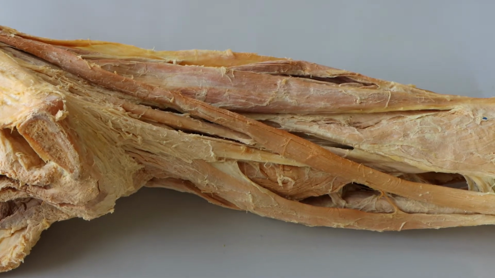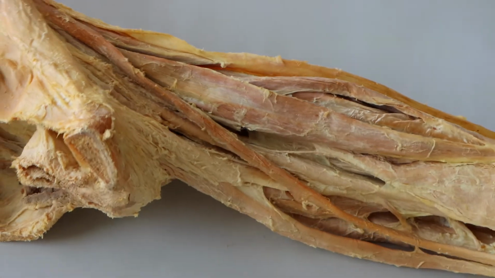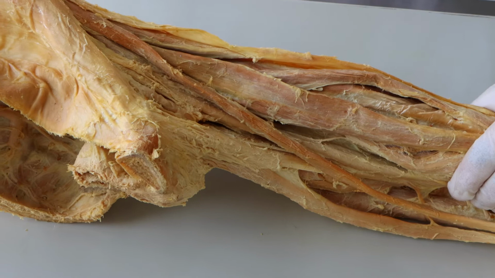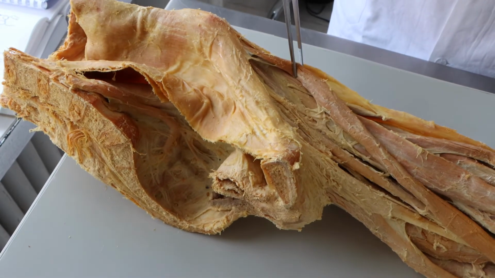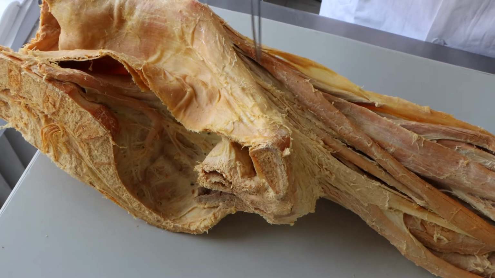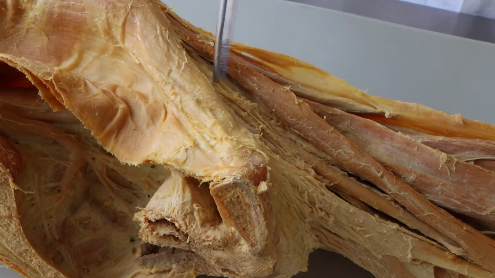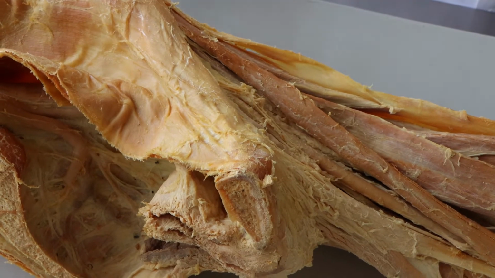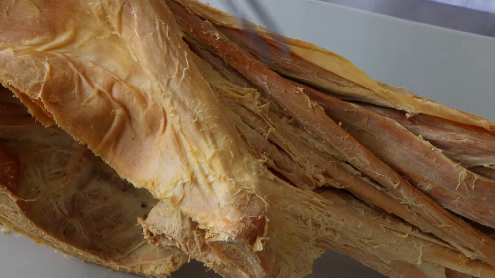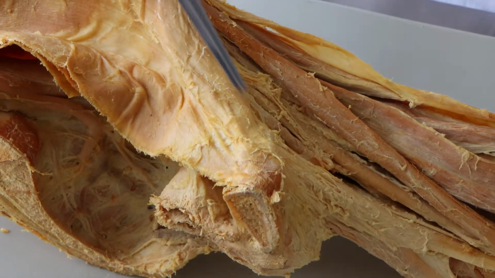So here, because it's a very nice preparation, again I'm showing you a very nice inguinal ligament. And under the inguinal ligament is the muscular compartment, again the iliopsoas muscle together with the femoral nerve, and the vascular compartment, that is the femoral vein and femoral artery, under the inguinal ligament.